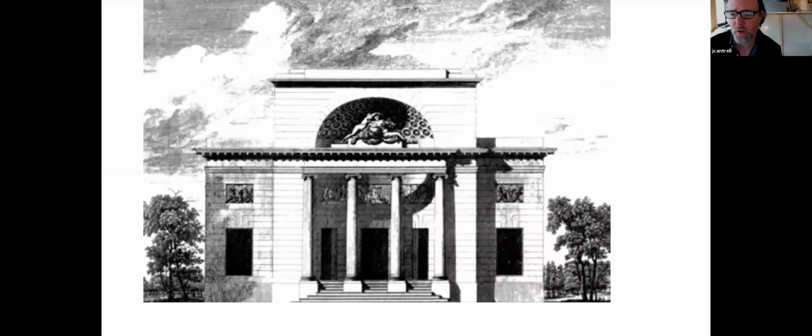Here's another building. Of course, he's doing more careful details with the classical orders here. We see that the entablature is correctly proportioned. The cornice has, of course, the properly proportioned brackets underneath the cornice.